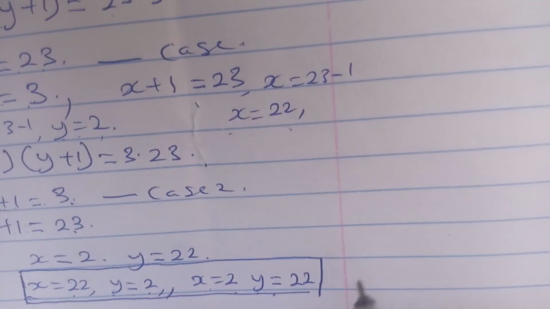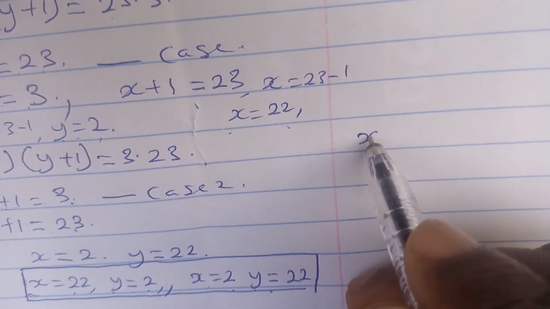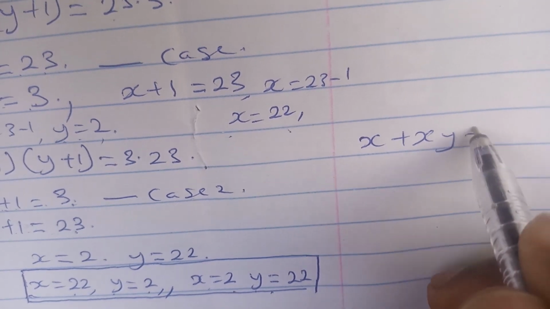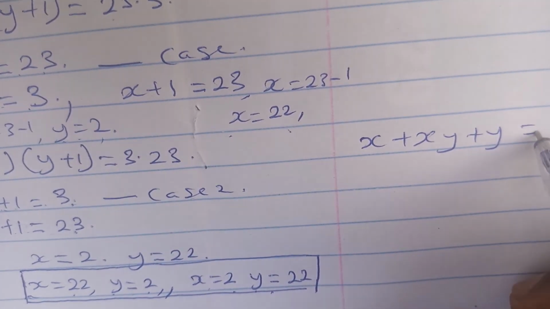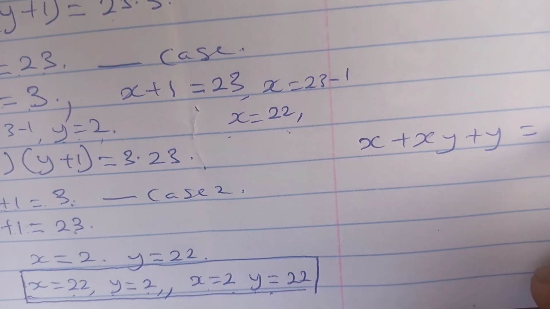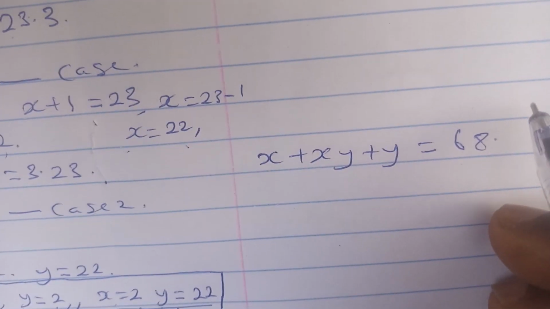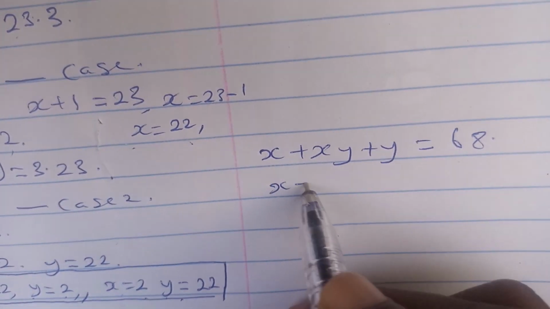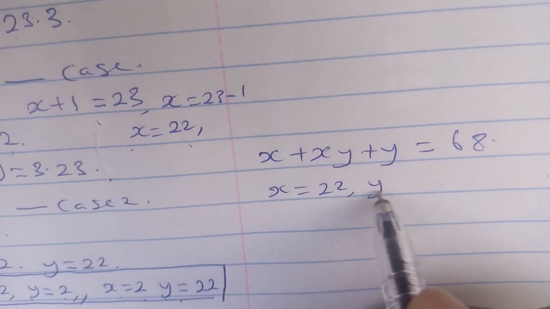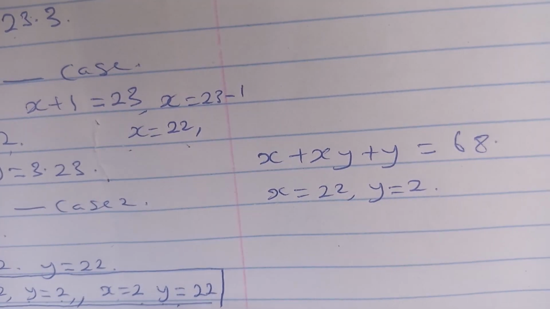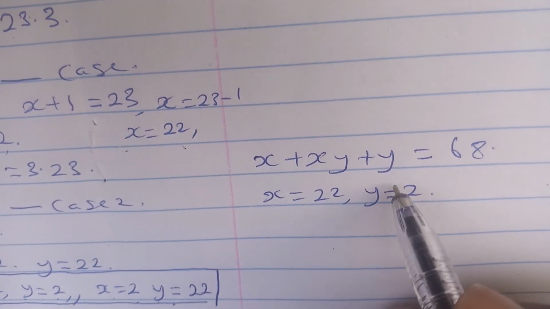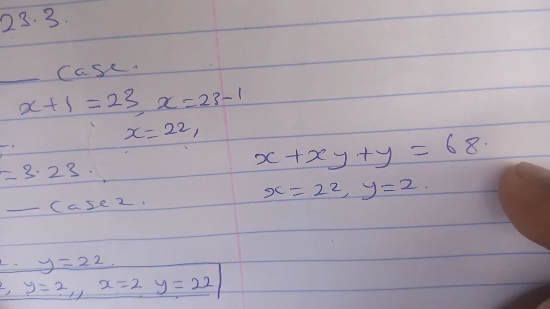Remember, the question says x plus xy plus y is equal to 68, where x is equal to 22 and y is equal to 2. Wherever we see y, we substitute 2, and wherever we see x, we substitute 22.